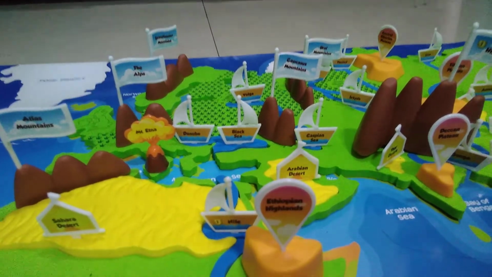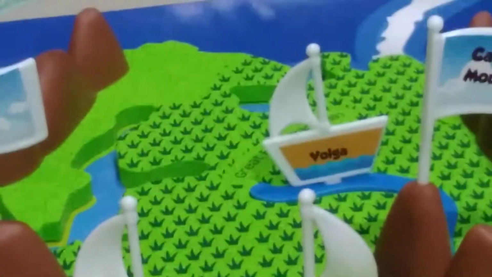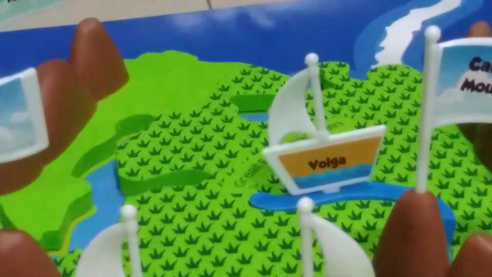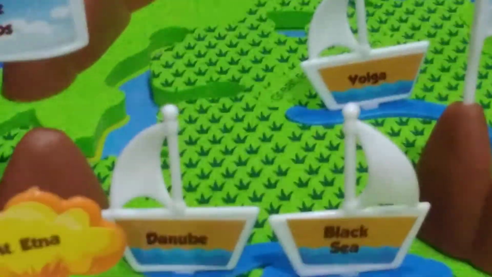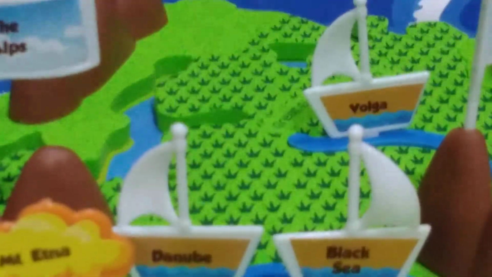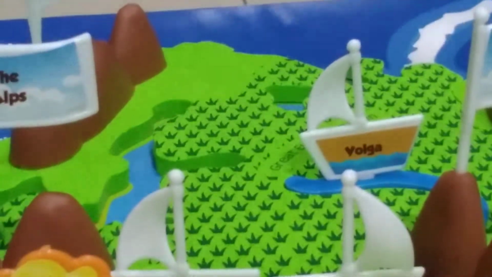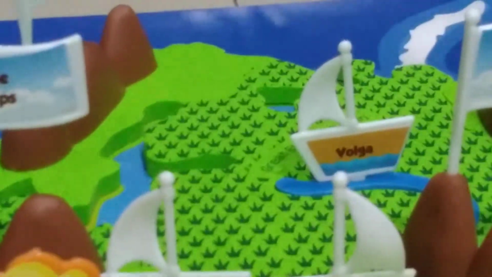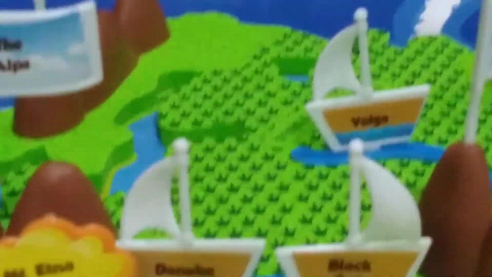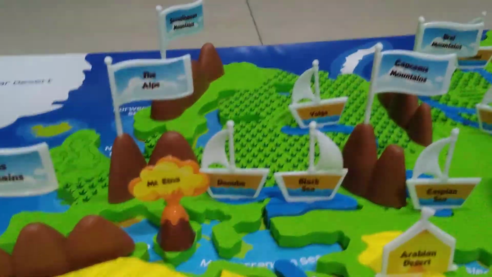Anyways, the Volga and Danube rivers. Volga, the longest river in Europe. It lies entirely within the European part of Russia and empties into the Caspian Sea. The Danube is the second longest European river. It flows through 10 countries and empties into the Black Sea. It's an important commercial waterway. The Danube is also very important.